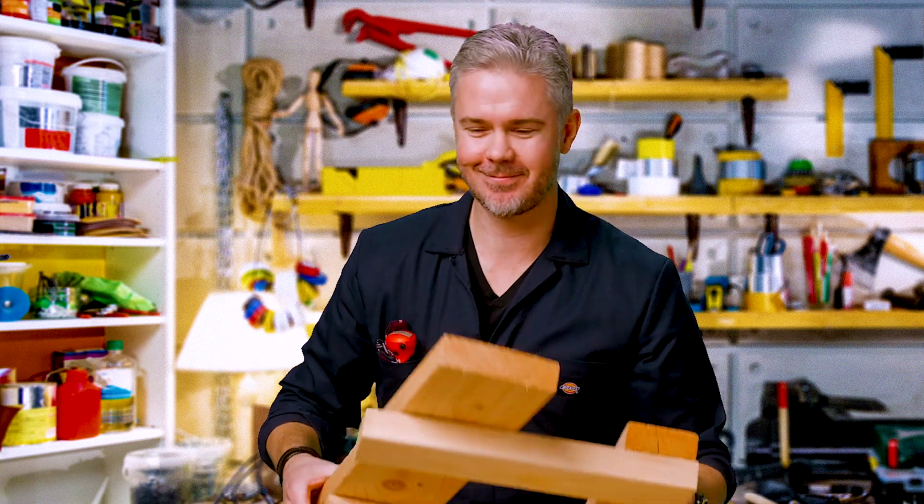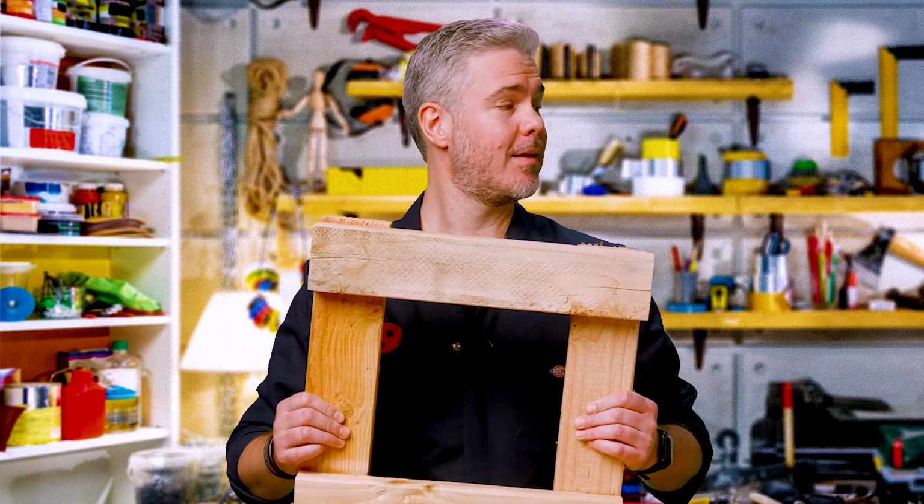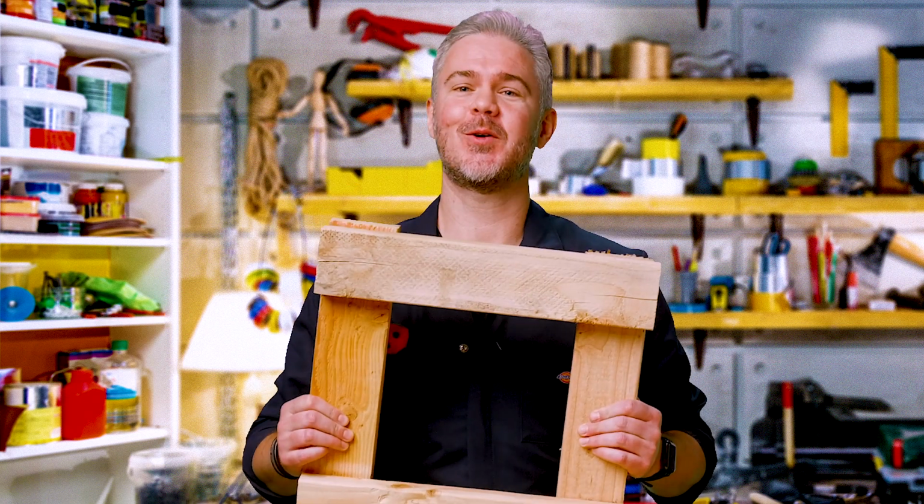I'll be right back. I have a feeling I'm gonna need to cut this piece down just a little bit. Whoa, that square is looking good. Thanks. I cannot wait to show my woodworking group this app and my beautiful creation.